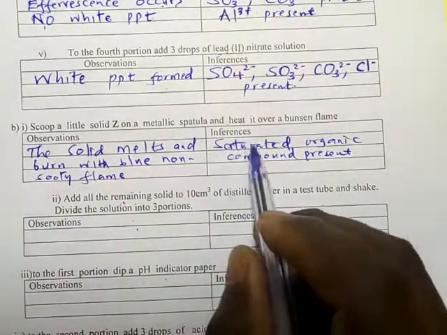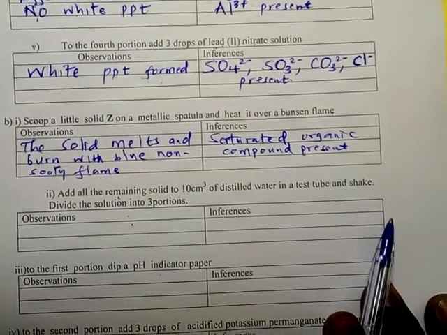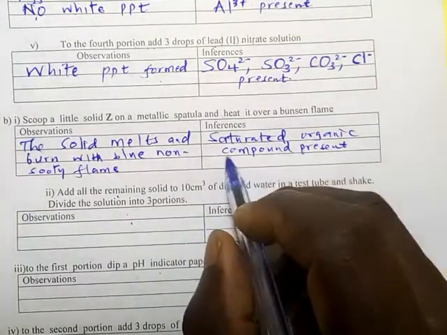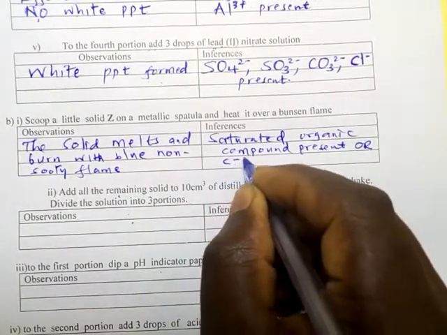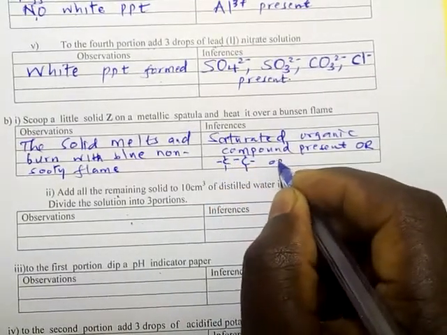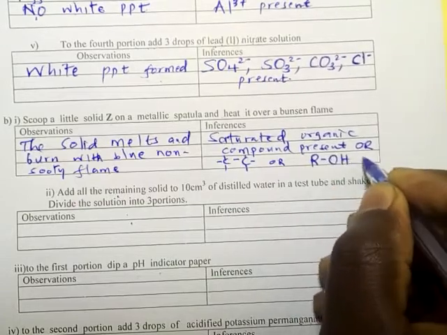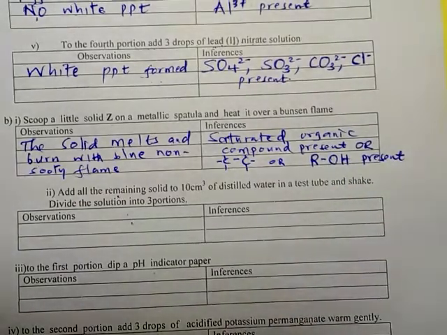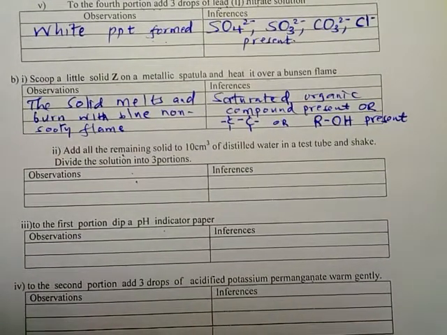But what if you have forgotten the words saturated organic compound? You know the examples of a saturated organic compound. We have the alkanes and the alcohols. Therefore, if you have forgotten this, you will use or. You will write the functional group of the alkanes or the alcohol present. This one is very perfect. You write that one, be sure of the marks.